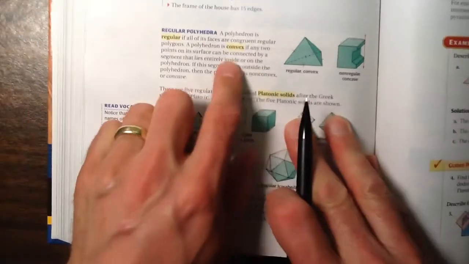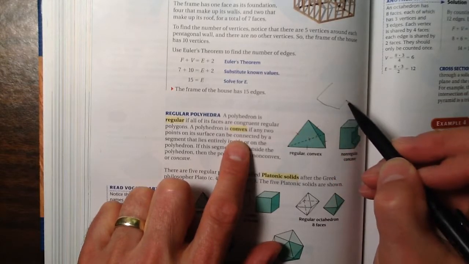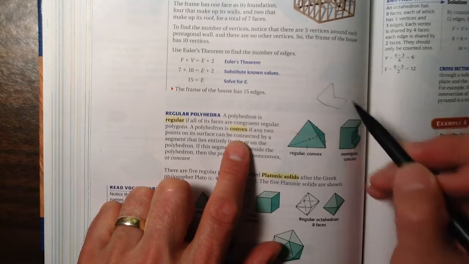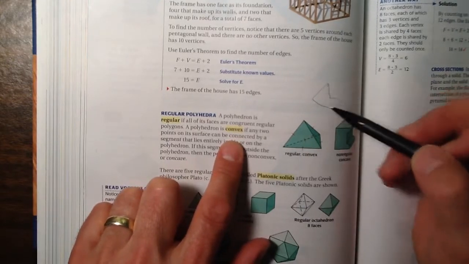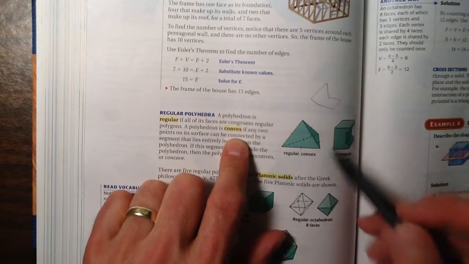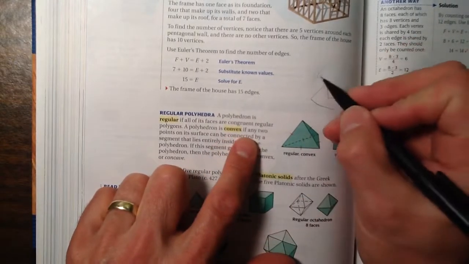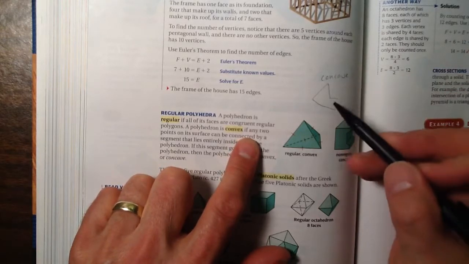One more term that would be helpful for us is convex. You'll remember that a concave polygon is where it bends in, where one of the vertices is pointing in on your polygon. I'm sorry, I got that mixed up. So I'm creating a cave by pushing that in.